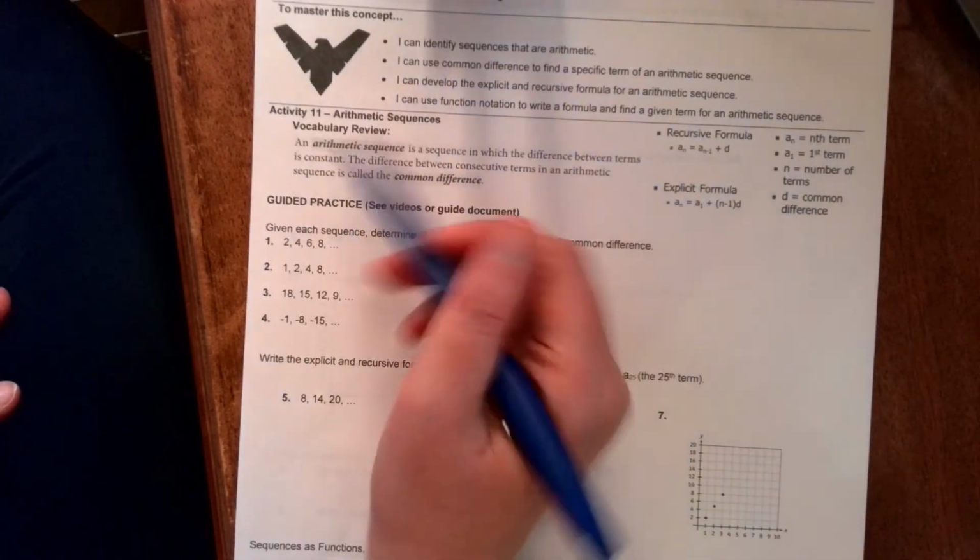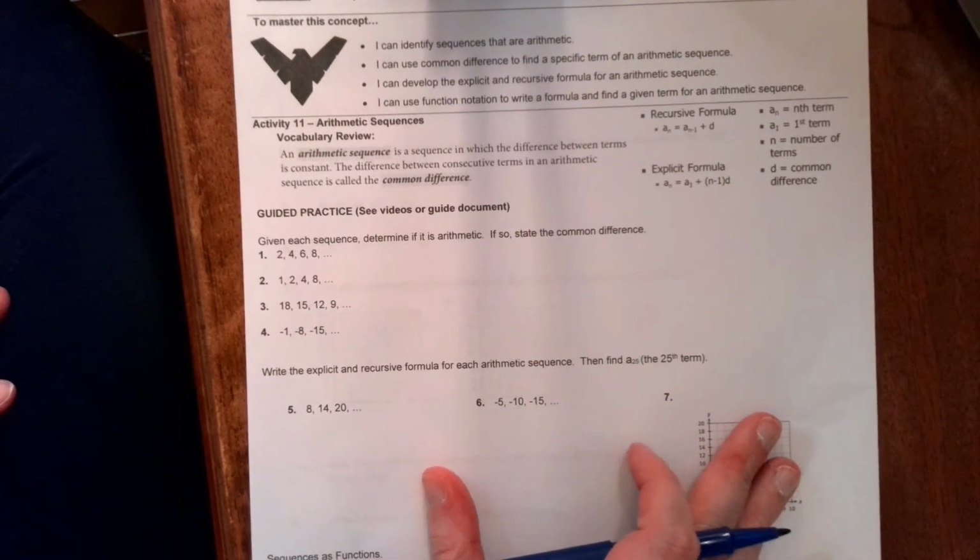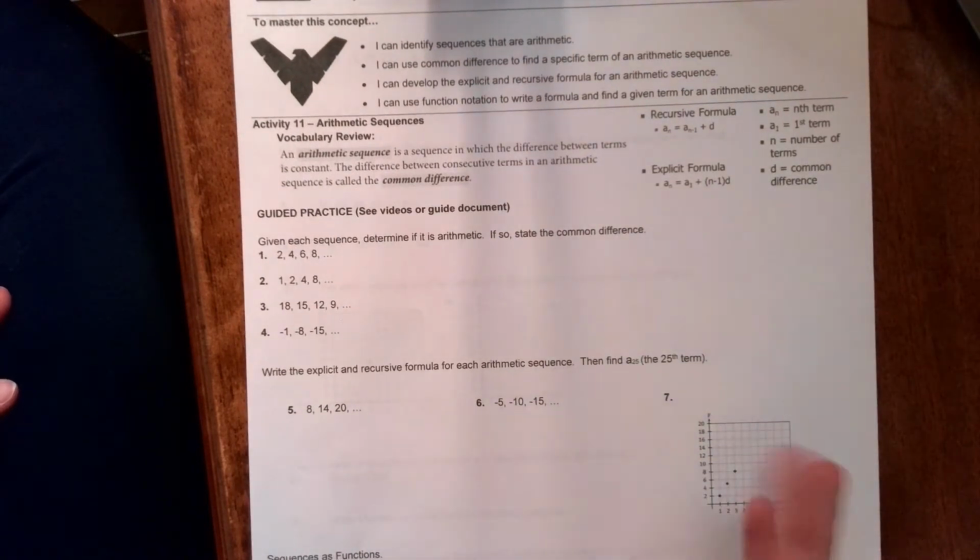Alright, welcome back to another round of Unit 2B review. We're on Activity 11, and it is all on arithmetic sequences, which was one of the easiest lessons in the entire first semester. So I'm really excited about this one.